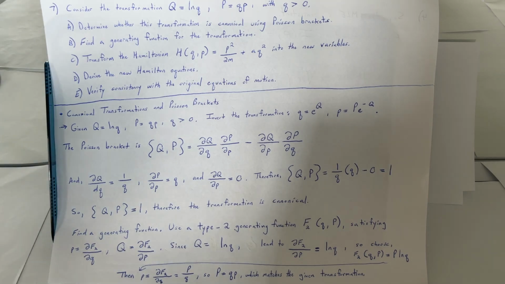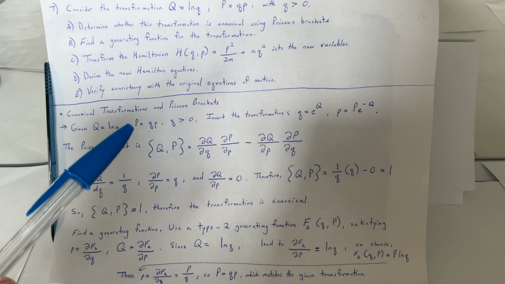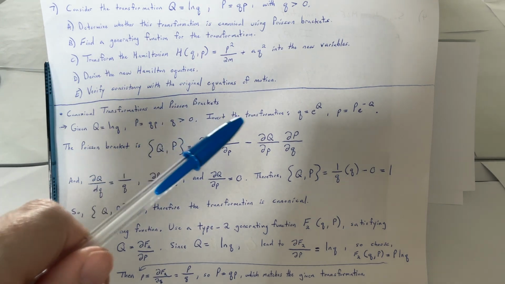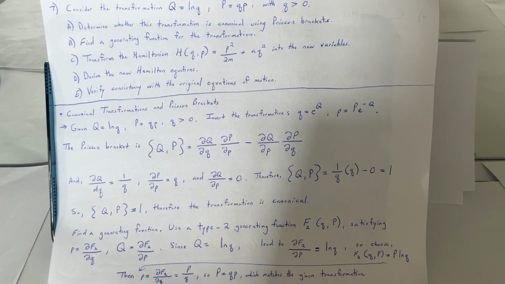So let's begin with the canonical transformations in Poisson brackets. Given Q = ln q, P = qp, where q > 0. Invert the transformation: q = e^Q, and p = P e^(-Q). So the Poisson bracket is here.